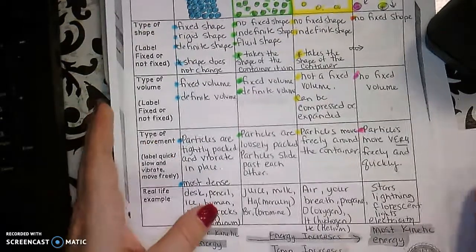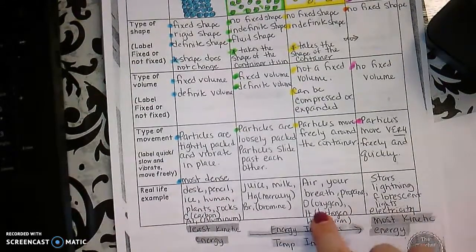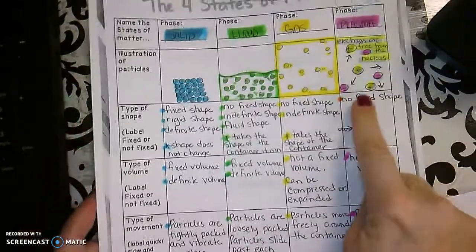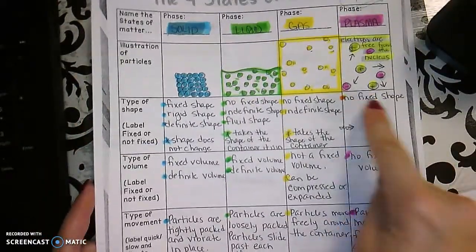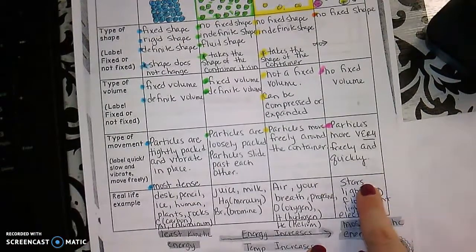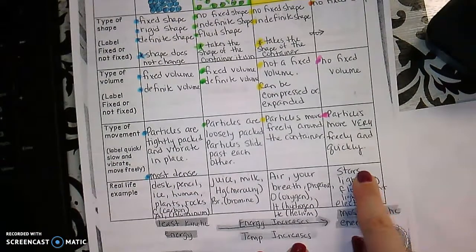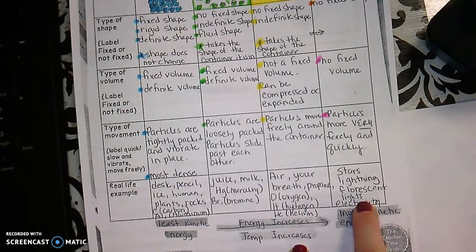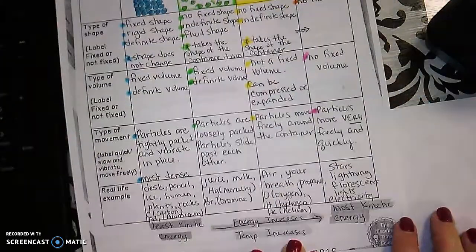And then last, for plasma, our examples, think about these as gases that are super, super energized. Remember, their electrons have left their nucleus. So stars, so the sun is plasma. Remember that nuclear fusion that's taking place? That's plasma. Lightning is plasma. Fluorescent lights, we call them neon lights, are plasma. Electricity is plasma. Remember, electricity is the flow of electrons. Well, those electrons have left their nucleus.